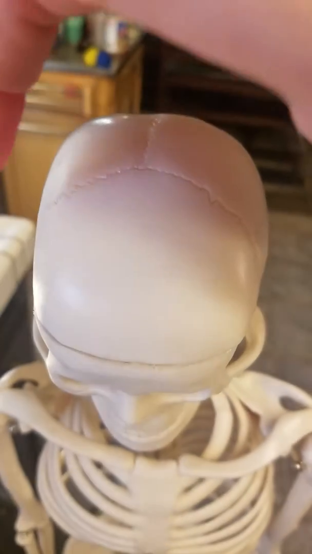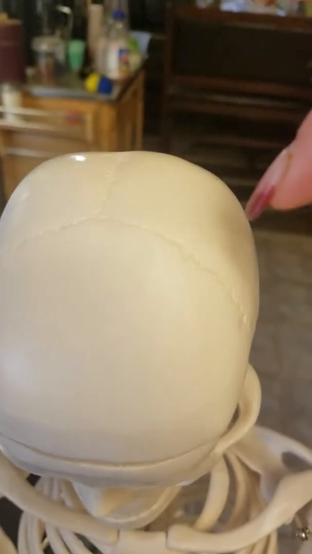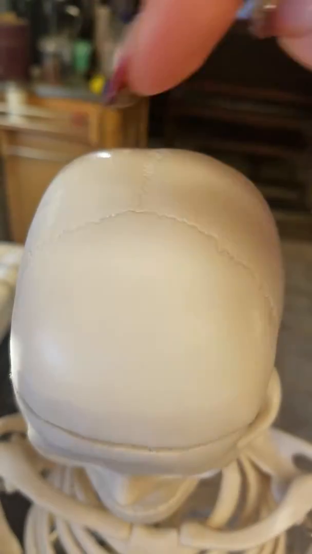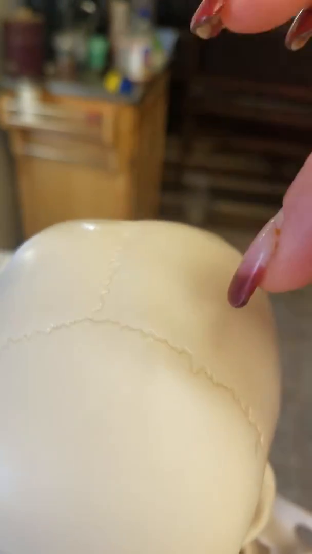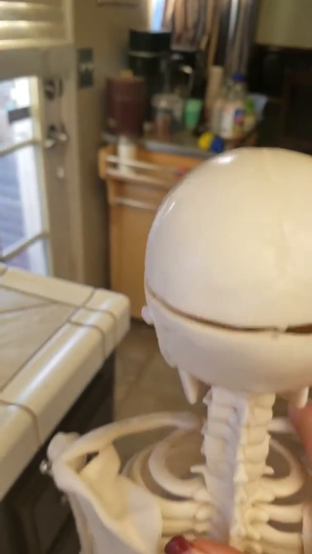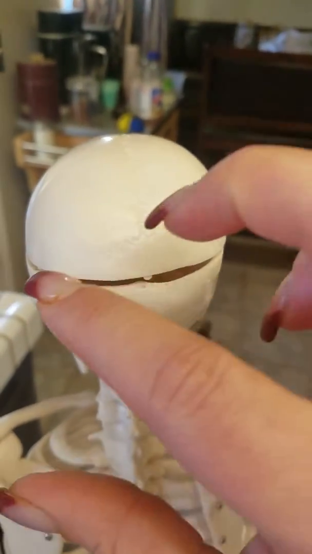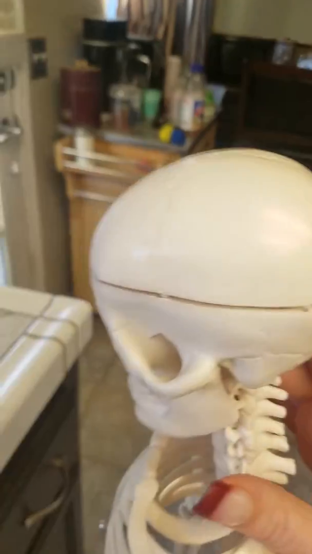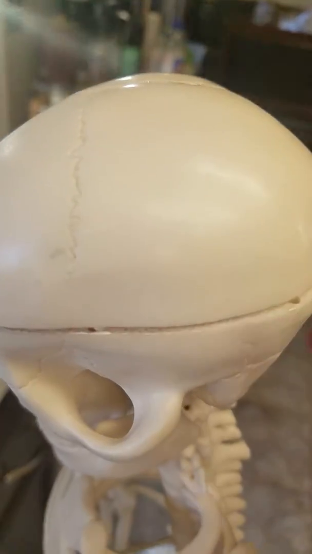And the sutures, here we have the coronal suture, which connects the frontal and parietal bones. The sagittal here, which connects the two parietal bones. The lambdoid here in the back, which connects the parietal and the occipital. The squamous here, which connects the parietal and the temporal bones.